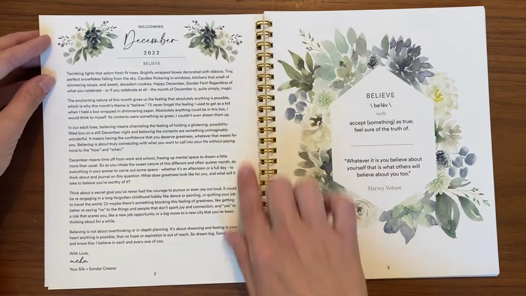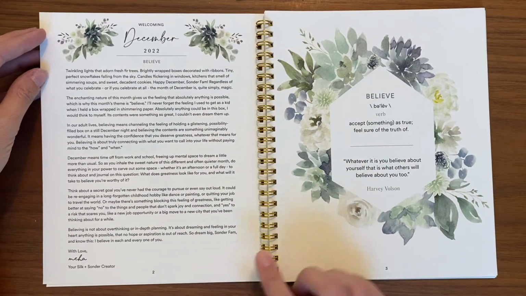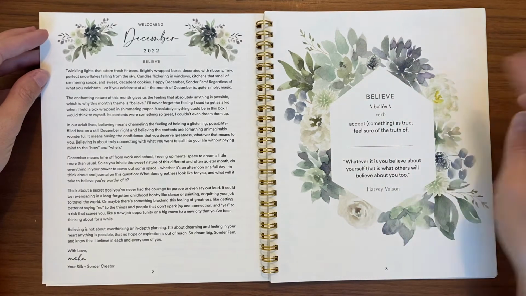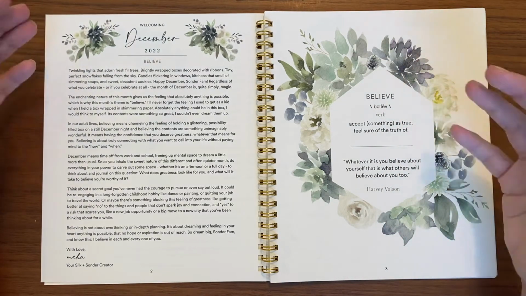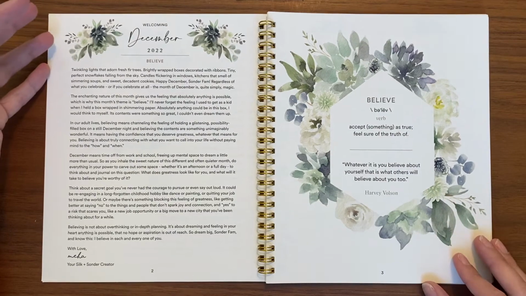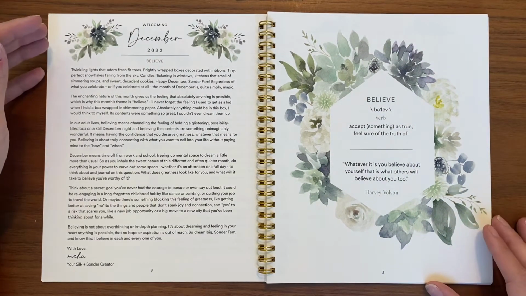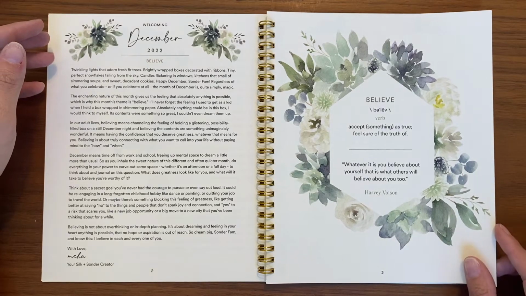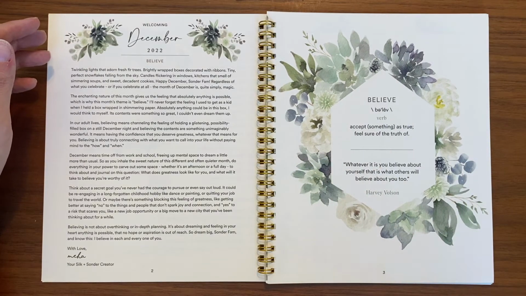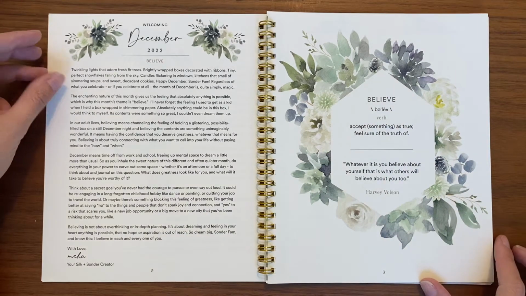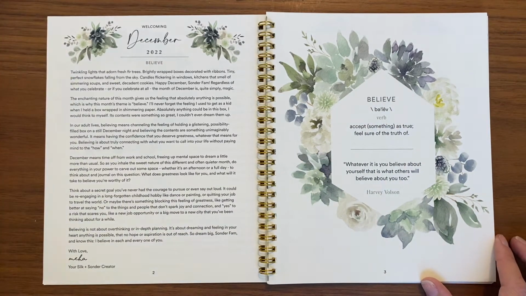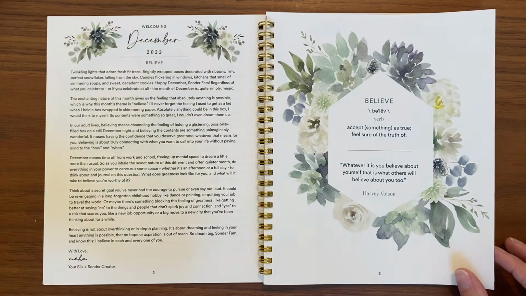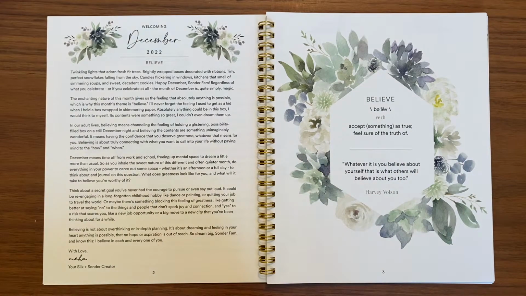We've got her welcome letter. The word for the month is believe, which is to accept something as true or feel sure of the truth of. And whatever it is you believe about yourself, that is what others will believe about you too, says Harvey Volson. I mean, I think there's something to that, but many of us are lucky, I think, to have some friends who will help us when we are maybe feeling a little low about ourselves and will think even better of us than we think of ourselves.